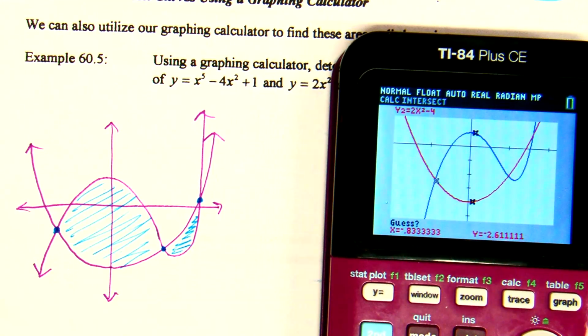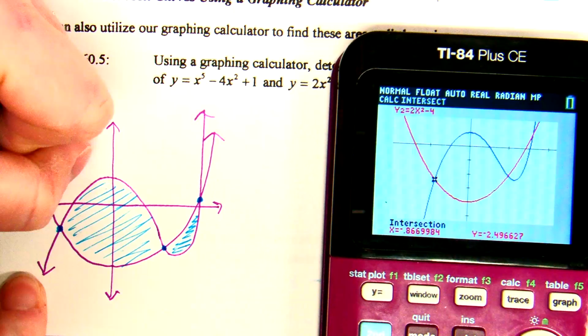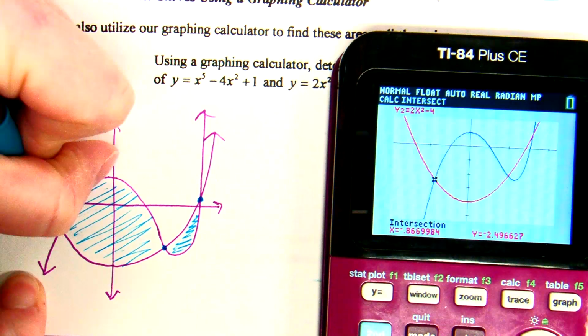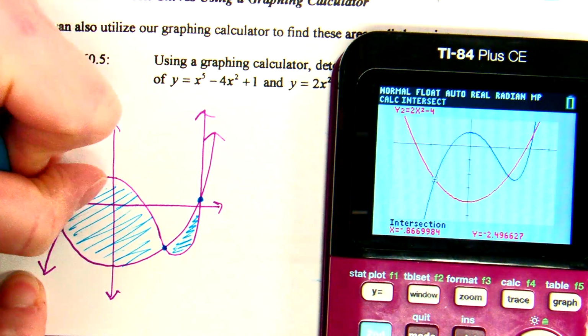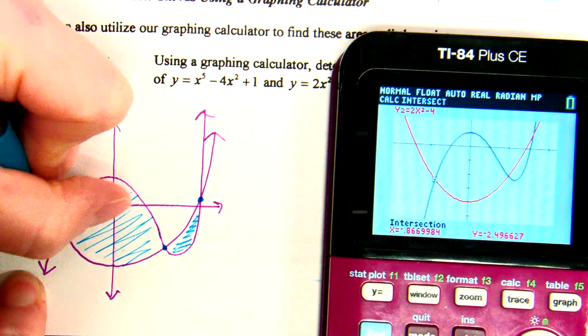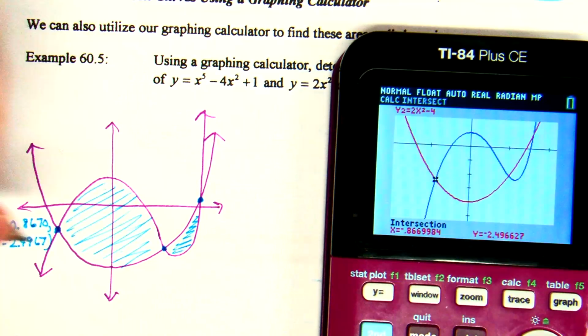So this one over here at the left is negative 0.86, I'll go negative 0.70, comma, negative 2.4967. Ooh, I thought we were on the whole numbers. It's calculus. No whole numbers here.